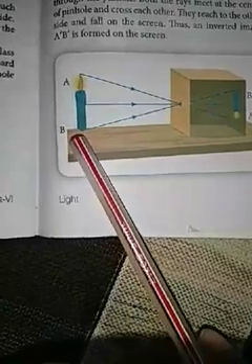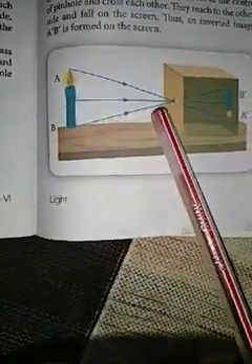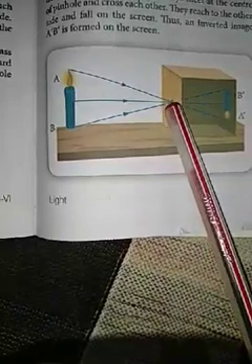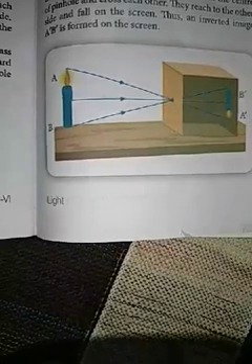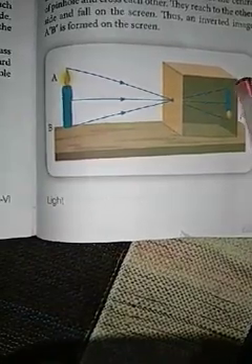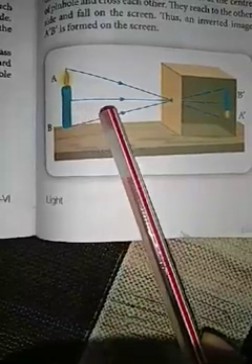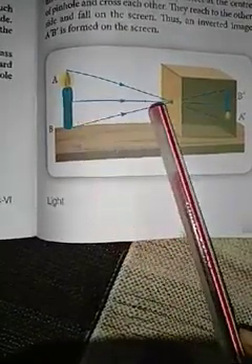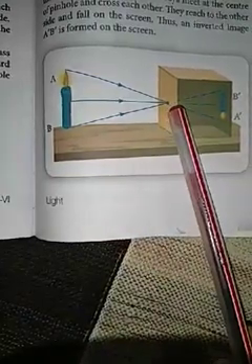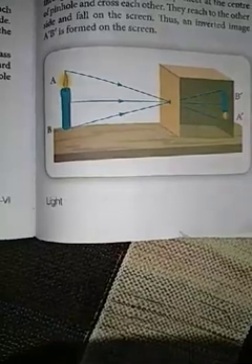Now another ray of light from the bottom of the candle also passes through the hole of the pinhole camera and falls on the screen. Let that point be B dash. And another ray of light from the middle of the candle passes through the pinhole camera and falls on the screen at a point.